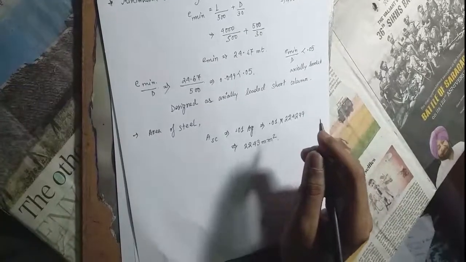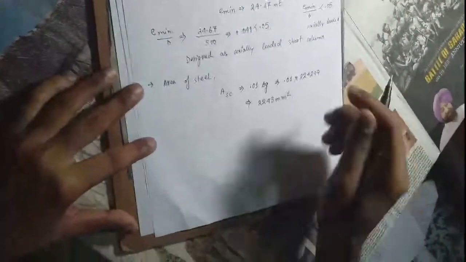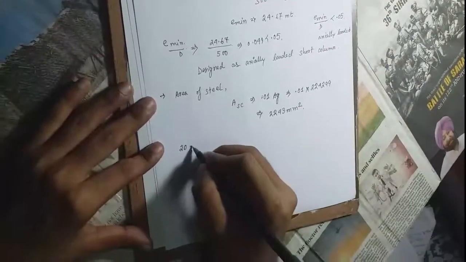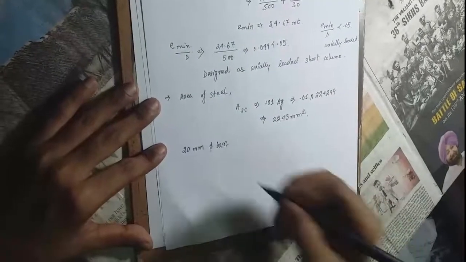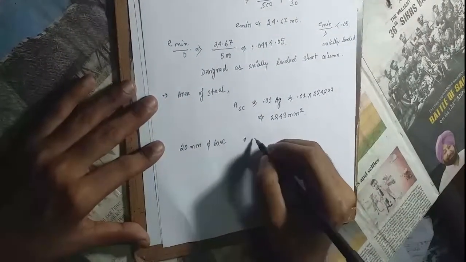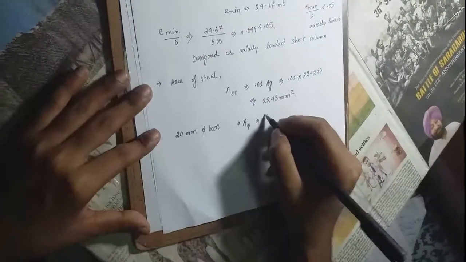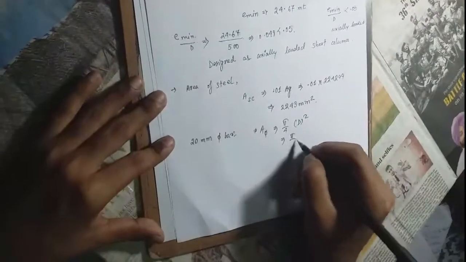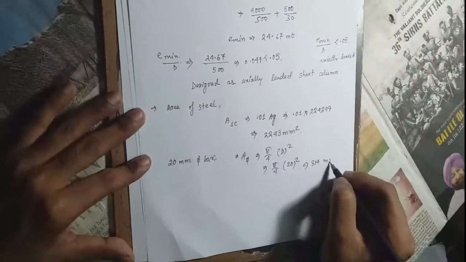Now you have to assume the bars needed to design the column. You have to assume that. So I am assuming here 20 mm dia bars, we have given 20 mm dia bars here. So the area of that bar, we all know, is pi by 4 of d square. So here it is 20 square, so it comes as 314 mm square.